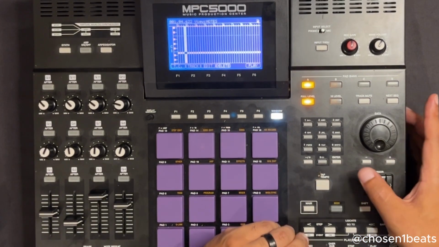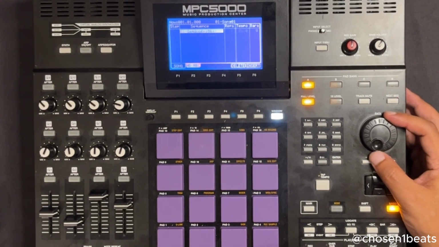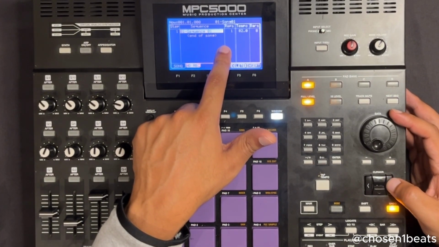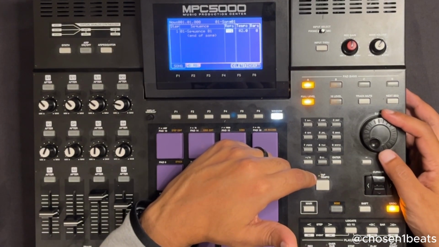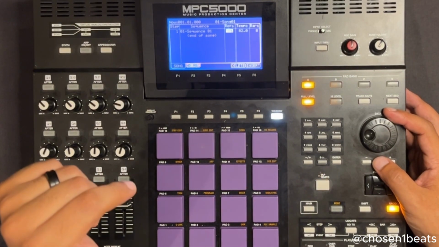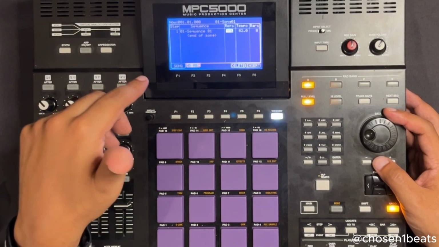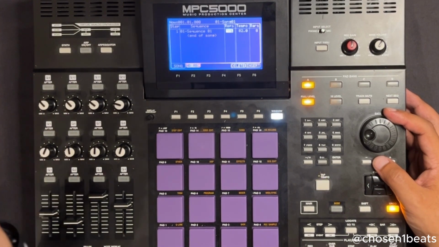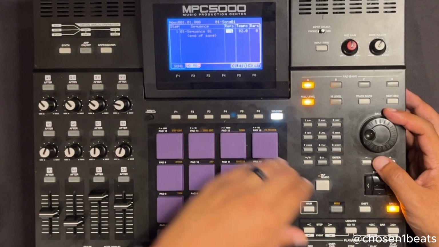So what we're going to do now is we're going to go into song mode. So we got an 8-bar loop. Right now it's just repeating 1 time. And let's just say we want to do five repeats of that, right? And we want to do a mix down of this so that we can export it to the computer. We can put it on our phones. We can listen to it later on, do whatever.